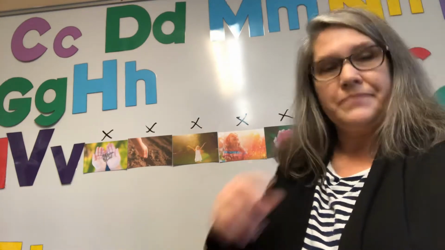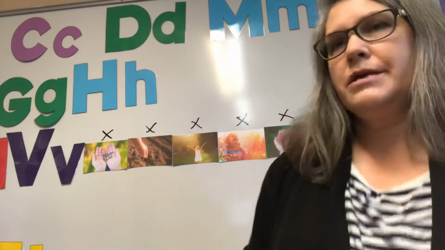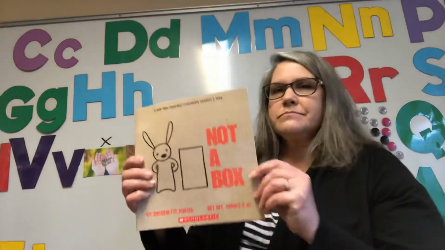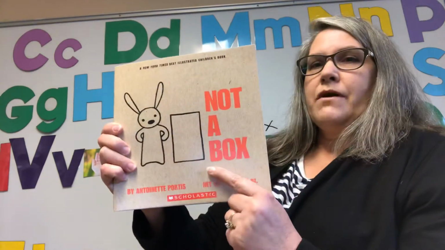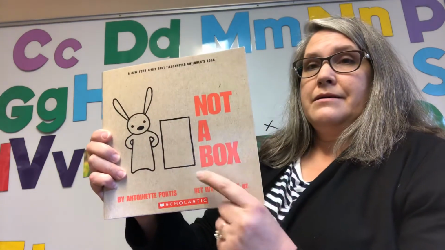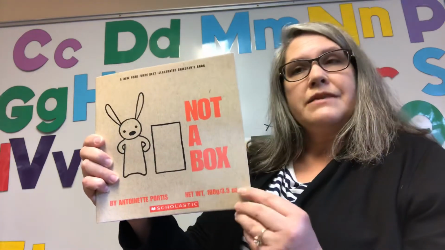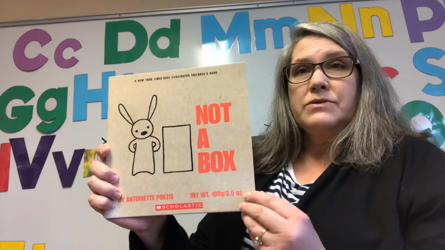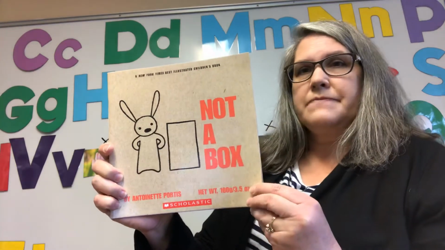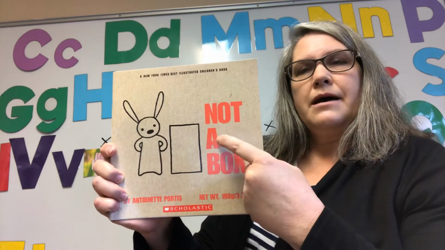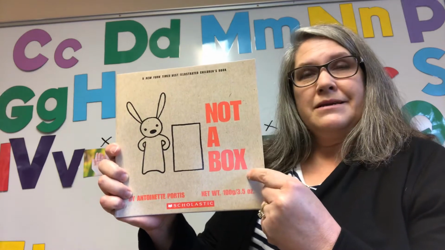Okay, so they're all in the right order, and you can practice this on your own. Now, the book that we have today is called Not a Box, and I'm going to read it in here. But I want to show you, there is a word on here that we've already read today. You see that? Box. Box. And this story is about a little rabbit who does many different things with a box. It's called Not a Box.